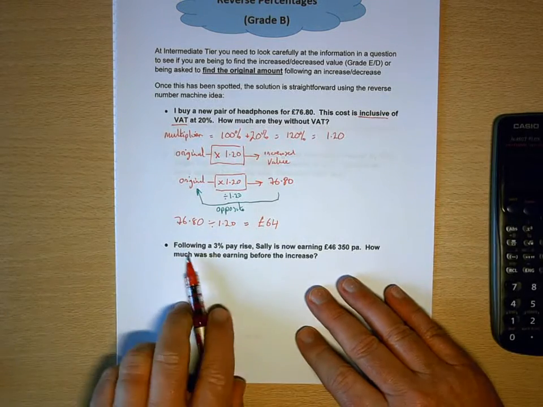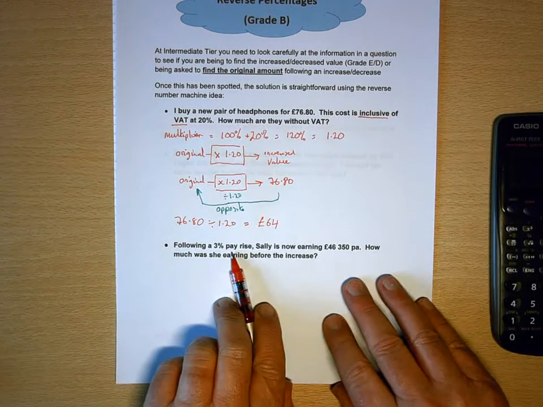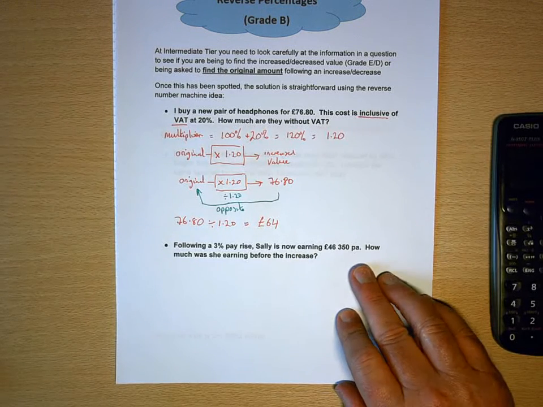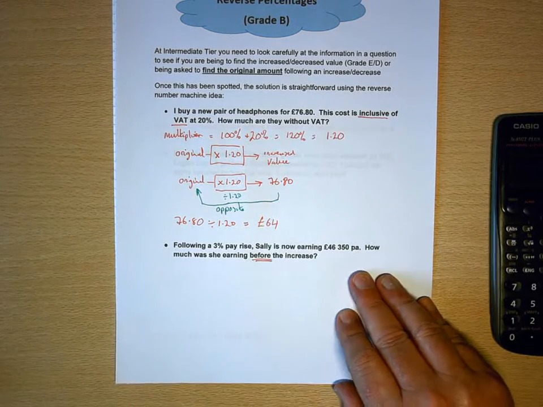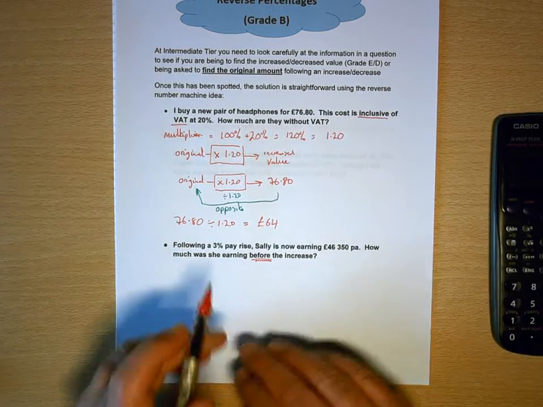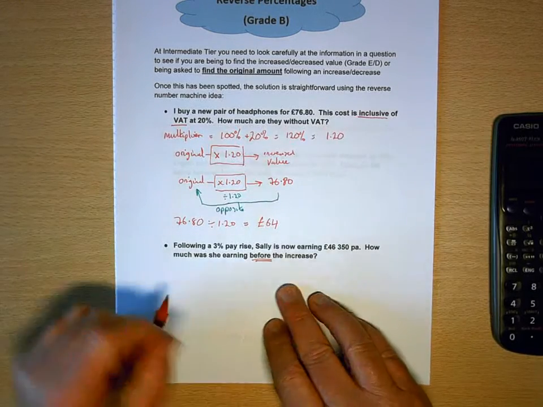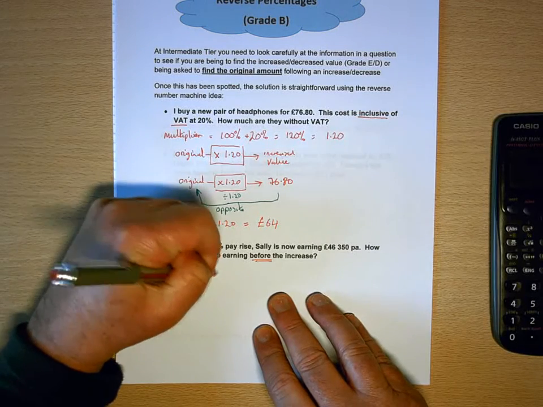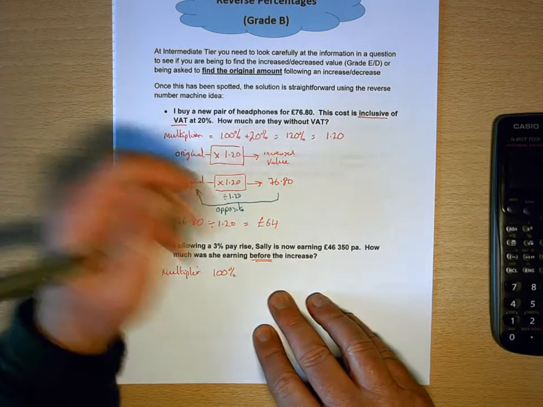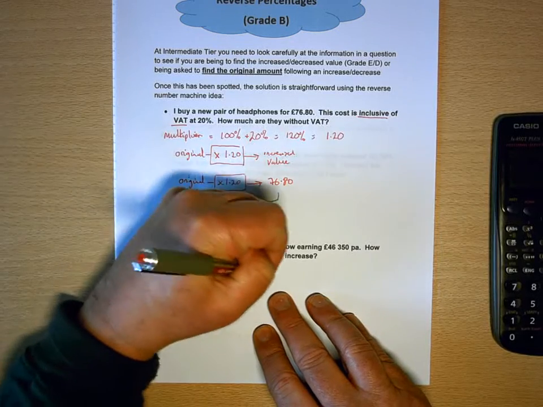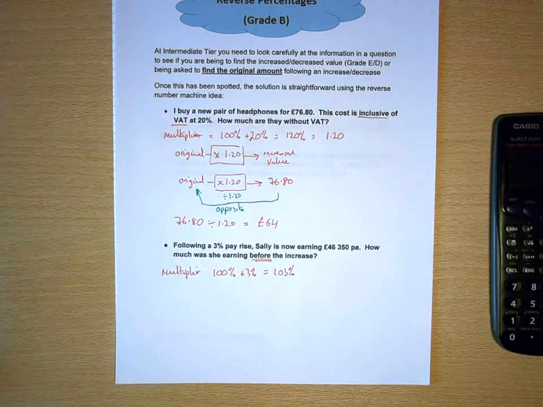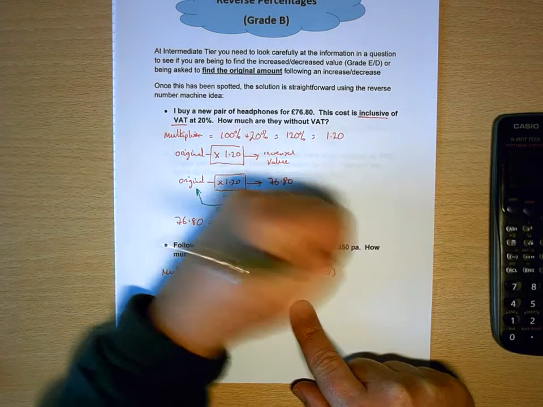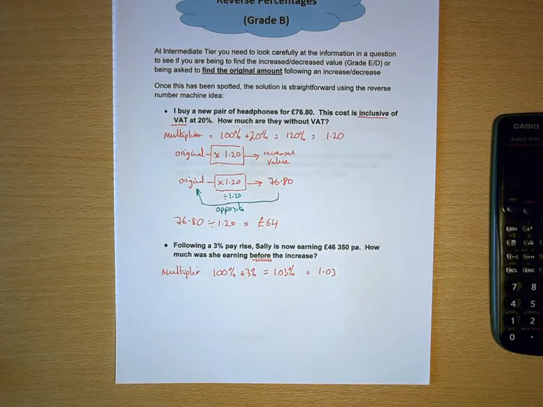Let's try another. Following a 3% pay rise, Sally is now earning £46,350 per year. How much was she earning before? So that again is the original amount. So this time we've got a multiplier. She's had a pay rise, so it's 103% of the original amount. As a decimal, 103 pence, written in pounds, 1.03. Exactly the same as we were doing last week.